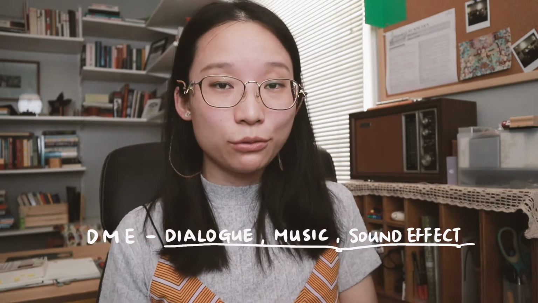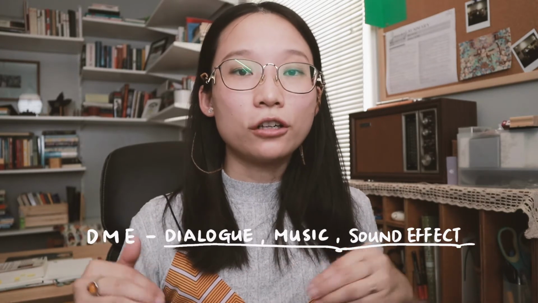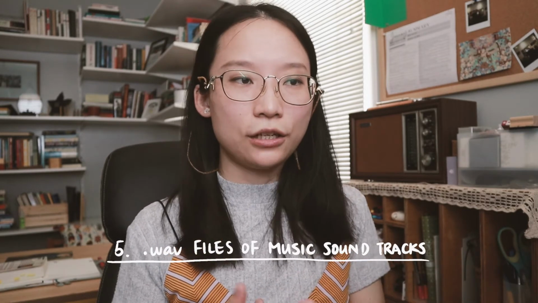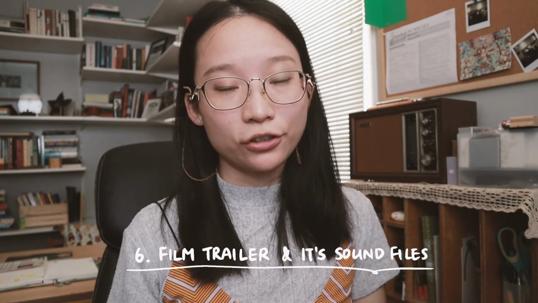And then they also need a stereo and 5.1 file of DME tracks, which means the dialogue, the music, and the effects are all separated. And then they also need the wave file of the music just in case they need to use it in any promotional video.